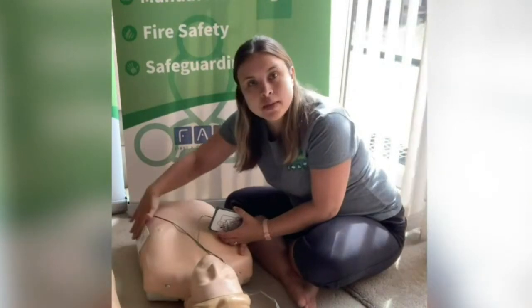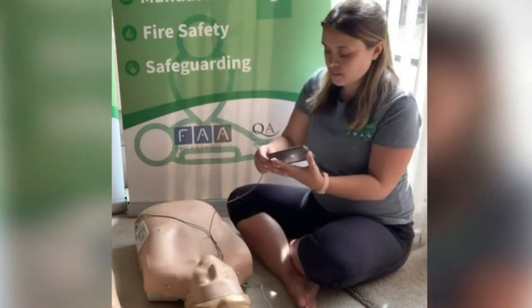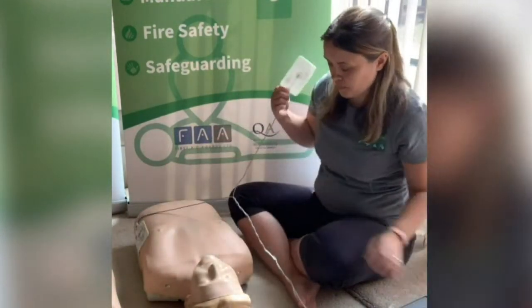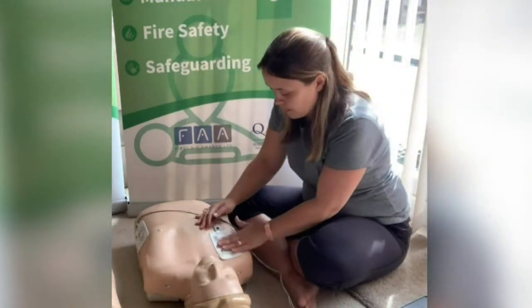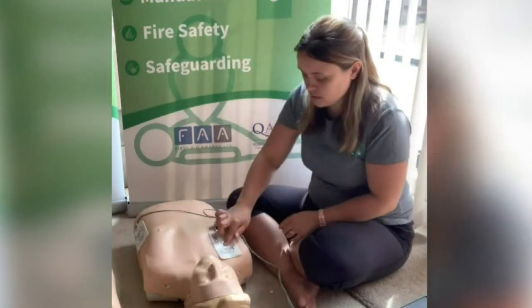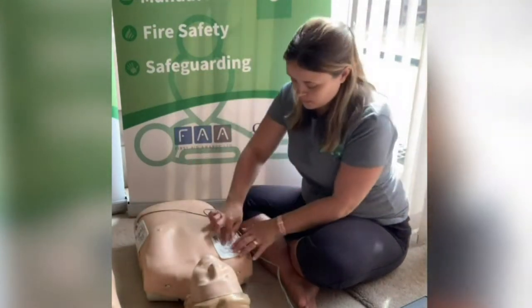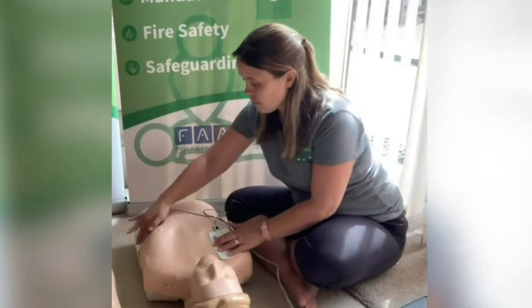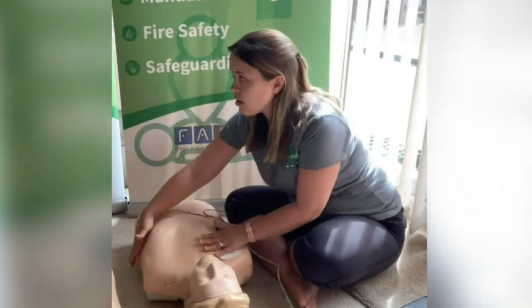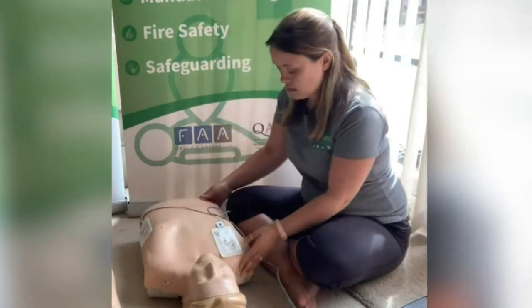Press pads firmly on skin. Okay, so I've done that. Apply pads as shown. Press pads firmly on skin.